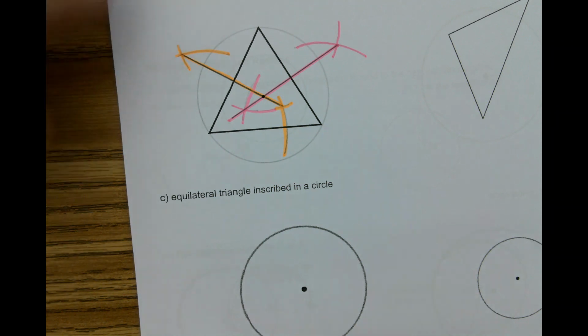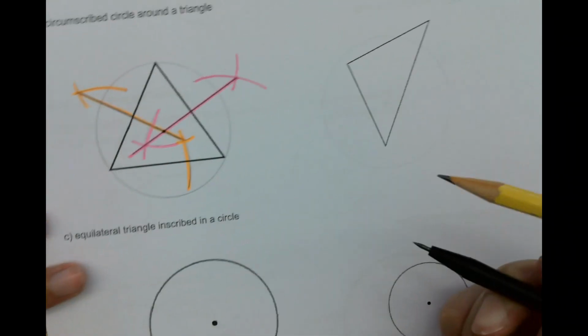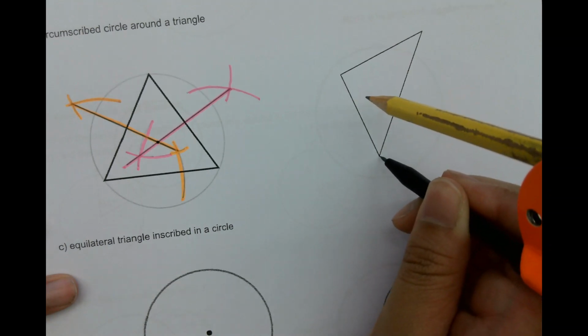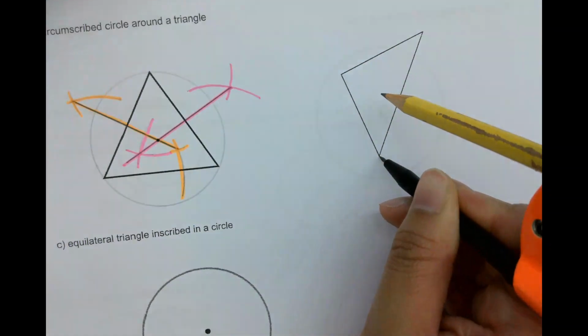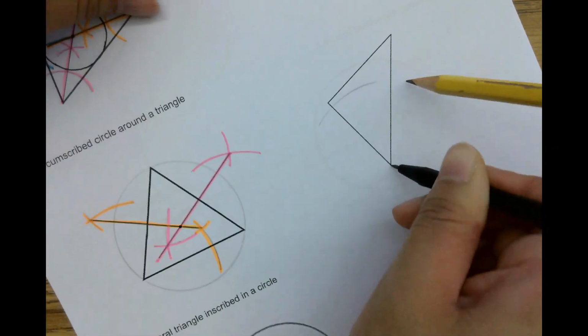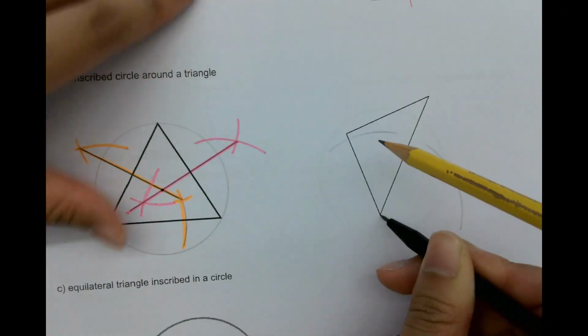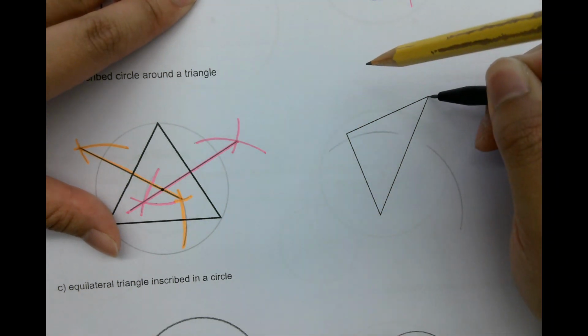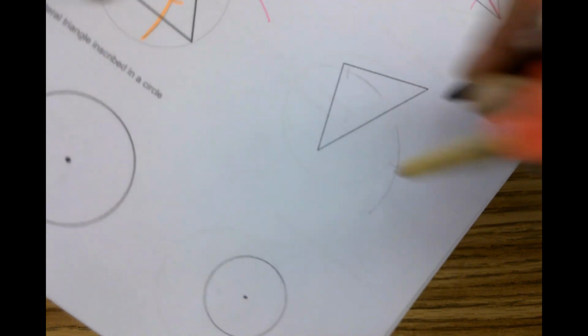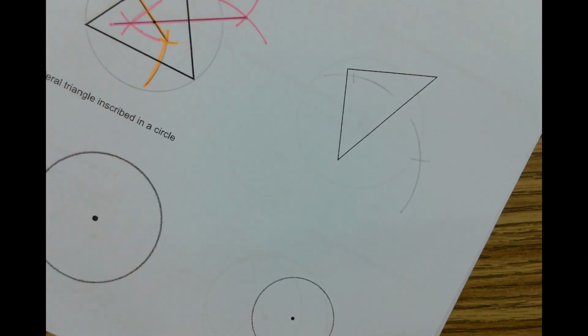So I'm going to do one more of the circumscribed circle around the triangle. Again, perpendicular bisector, you're going to open slightly more than half. I'm going to do this side first. Slightly more than half, arc above and below. Go to the other side, above and below. Ink it in.